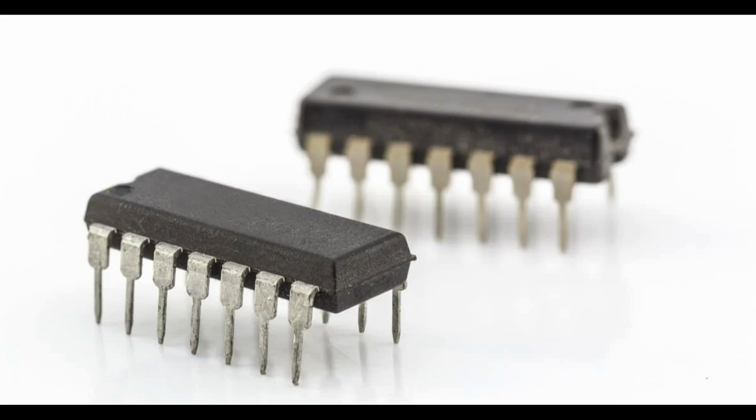RTL, resistor transistor logic. One of the earliest logic families, now largely obsolete. Based on discrete resistors and transistors. Slow and inefficient compared to modern logic families. DCTL, direct coupled transistor logic. A variation of RTL that introduced direct coupling between transistors. Improved speed and power characteristics compared to RTL.